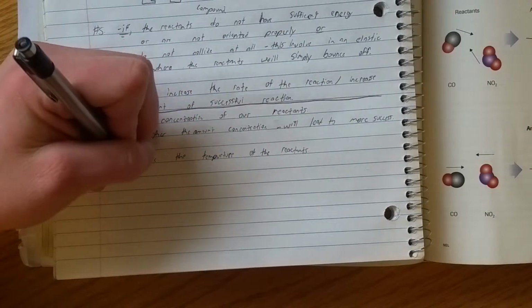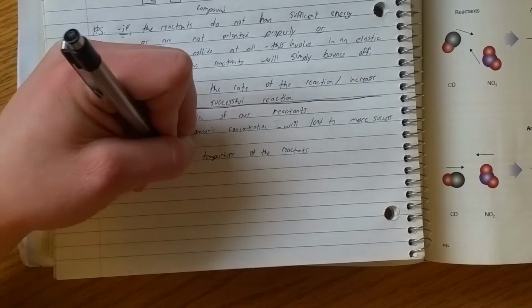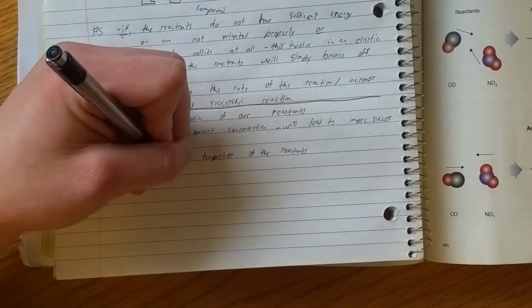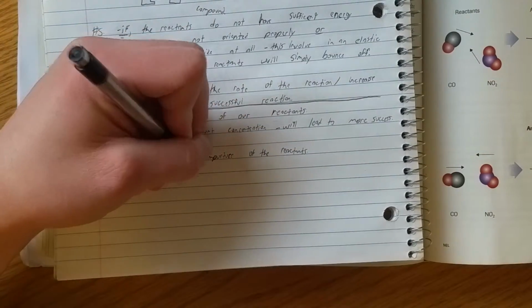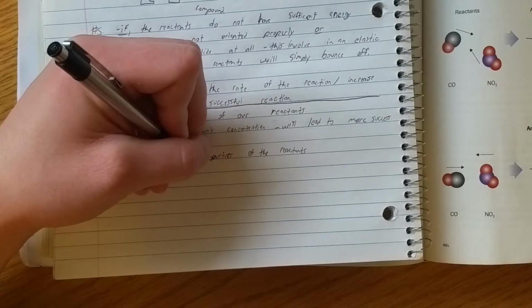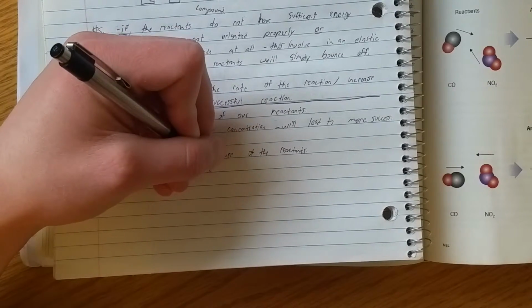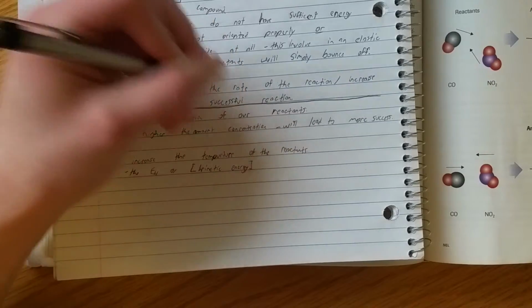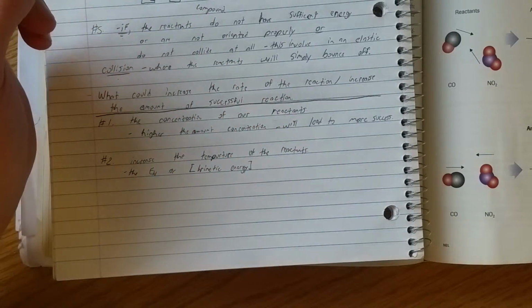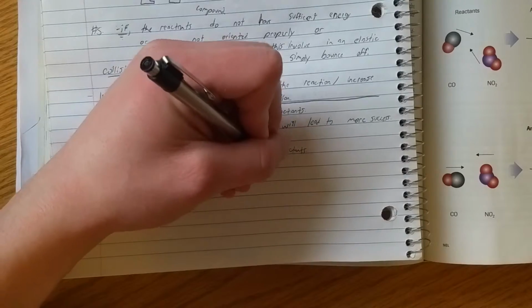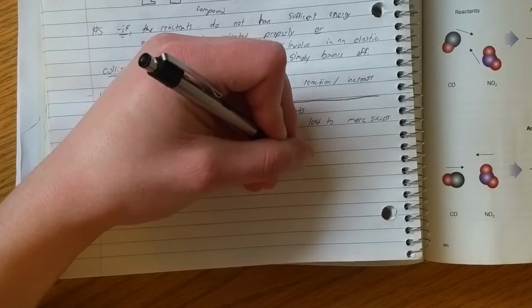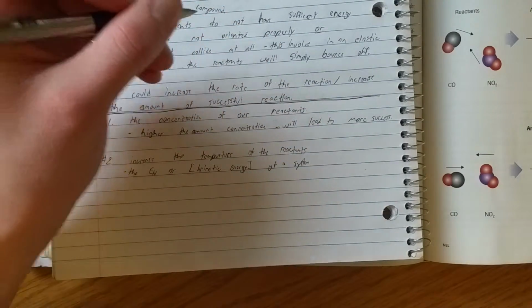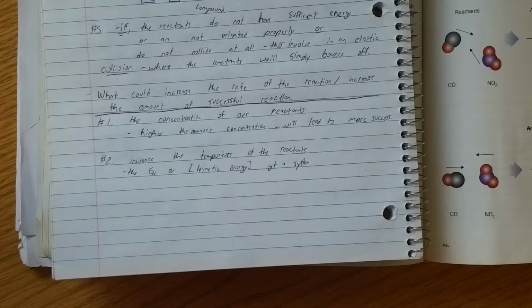The more EK, or I'm just putting in box, kinetic energy of a system, this will lead to a higher amount of collisions.